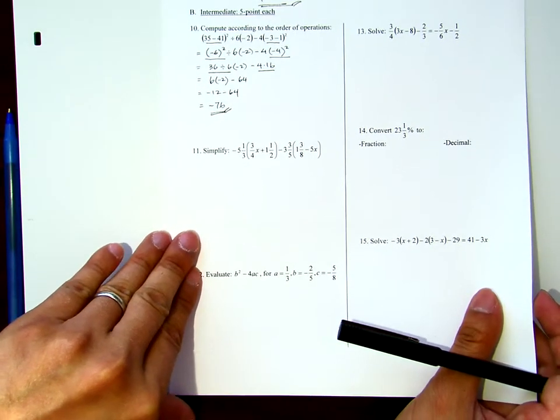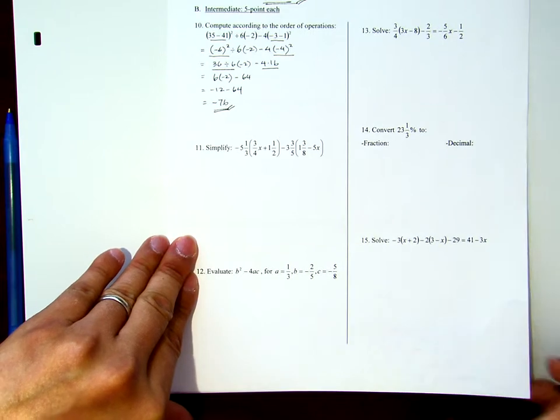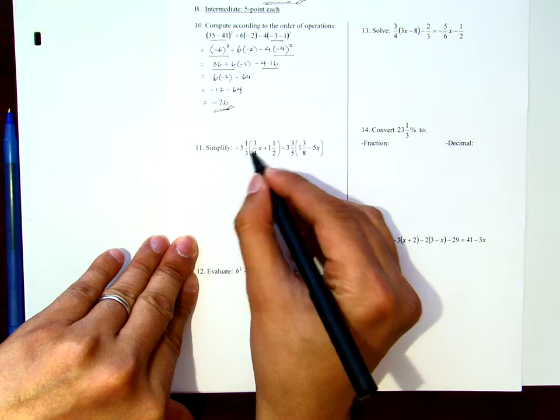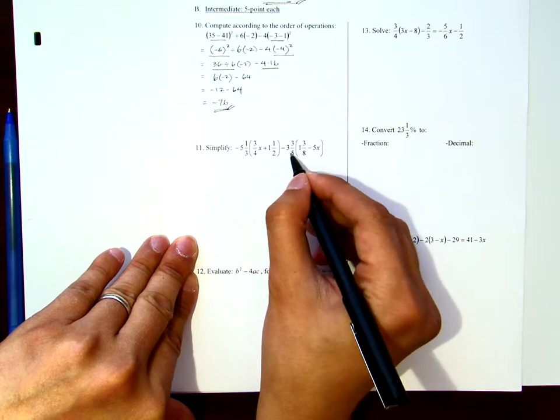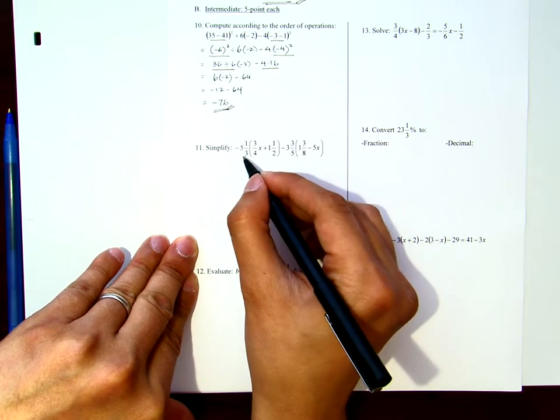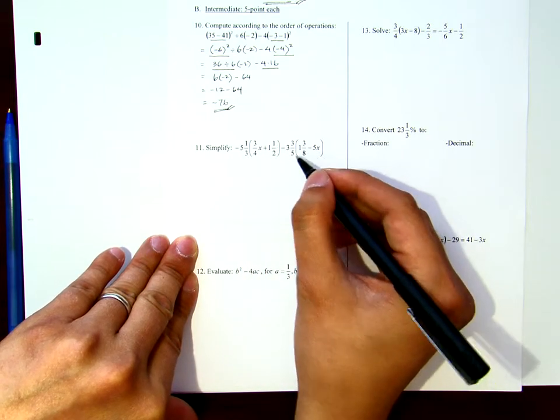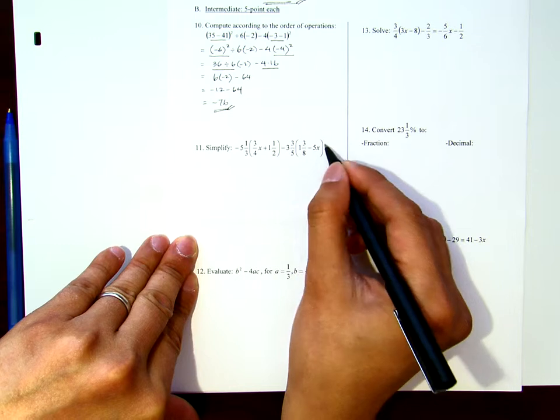number 11. We will see here we need to do distribution, right? We distribute this -5 1/3 to this group here and distribute the 3/5 to this group here.